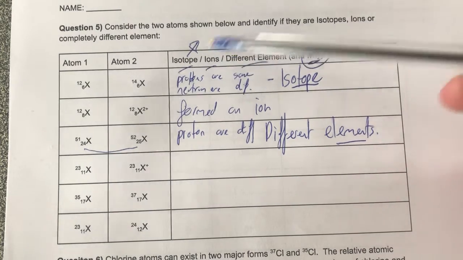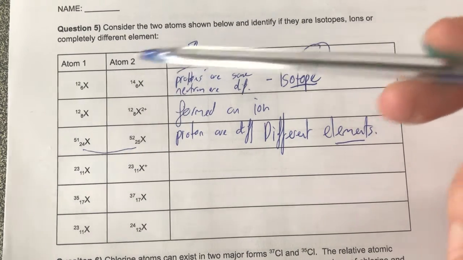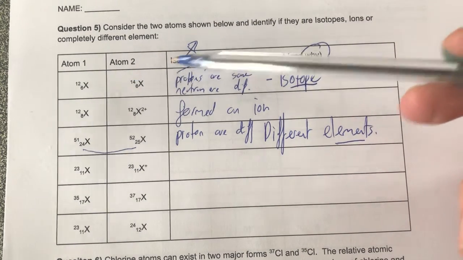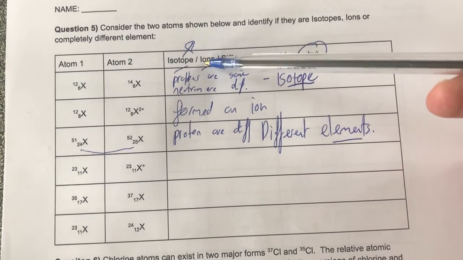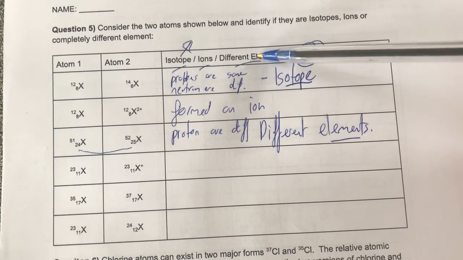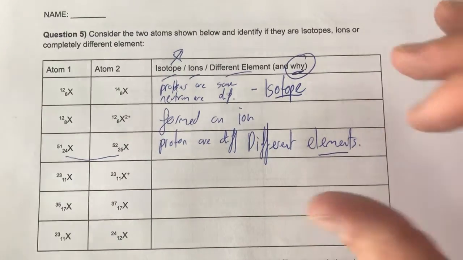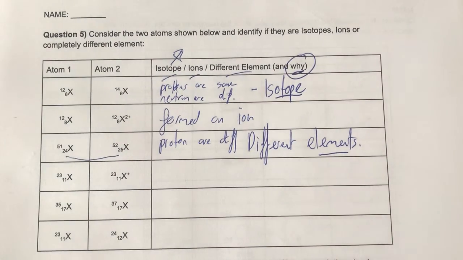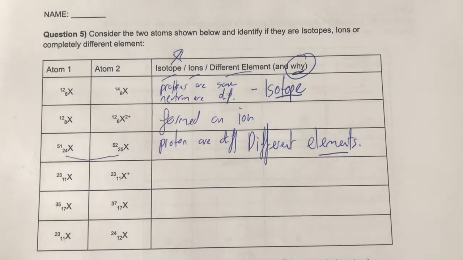And how you know that is by knowing the definition of what an isotope is, and then you compare it. Is this the definition of an isotope? What is the definition of an ion? It's got a charge. Is this charged? What is the definition of a different element? Well, different elements have different protons, so therefore you'll get that idea. Basically, what you're doing here is you're always referring back to what the definition of the thing is, and that's how you can respond to questions like this.